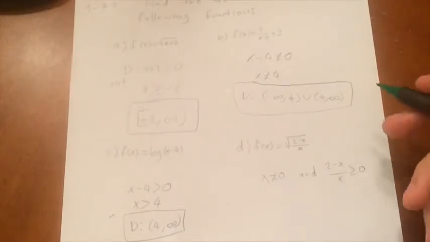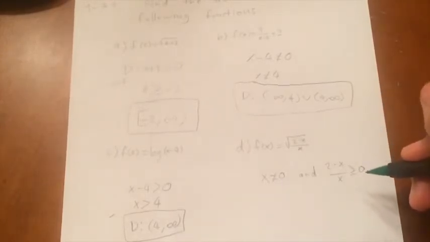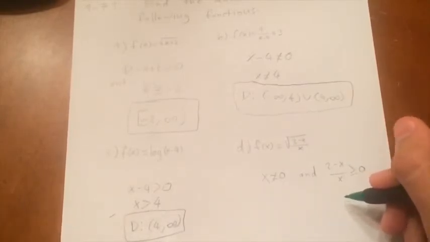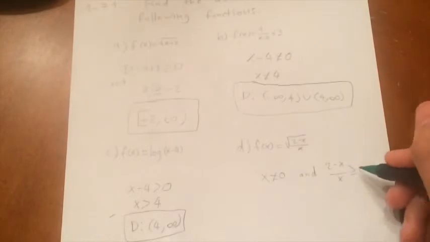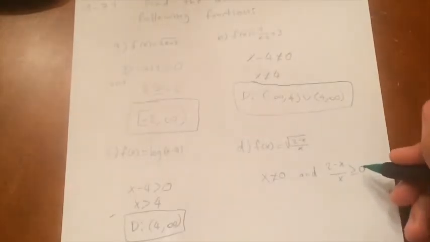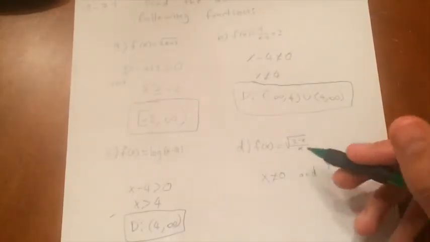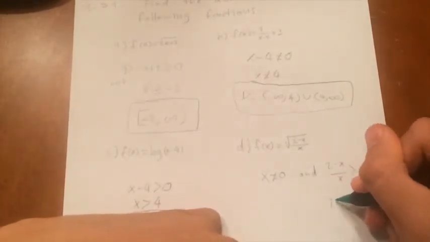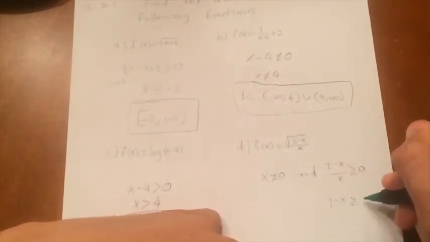So you know that 2 minus x is greater than or equal to 0, by multiplying by x on both sides, and x is greater than or equal to 0.